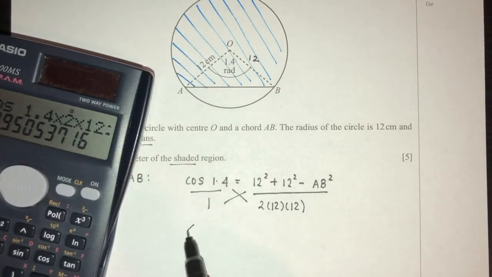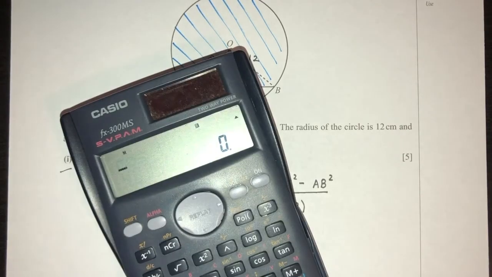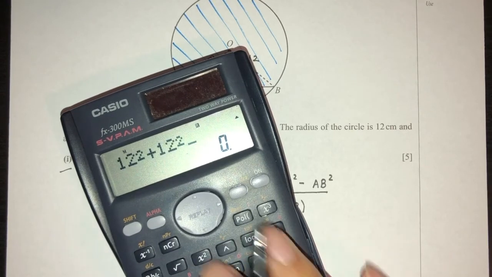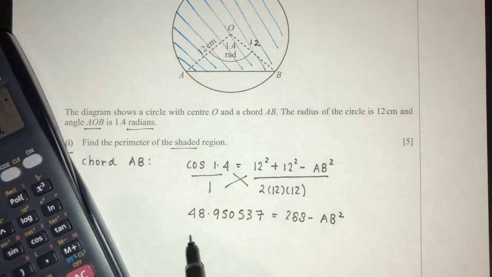That will be 48.950537 is equal to 12 squared plus 12 squared, which is 288, minus AB squared. Now we have to make AB the subject of the formula.